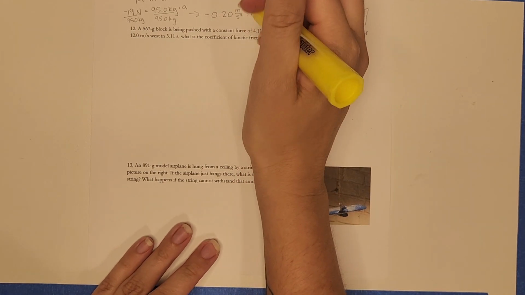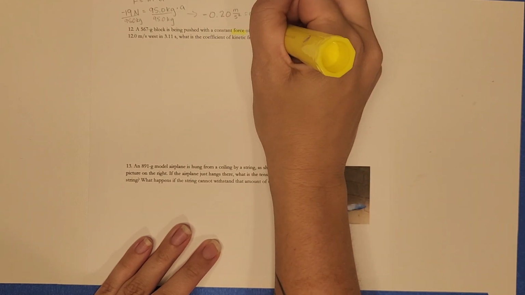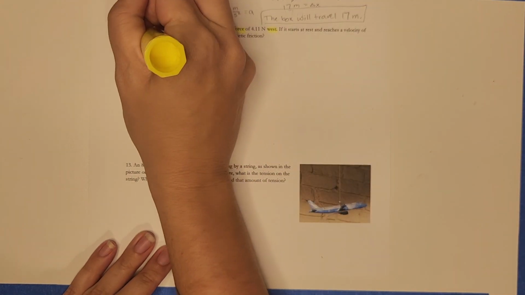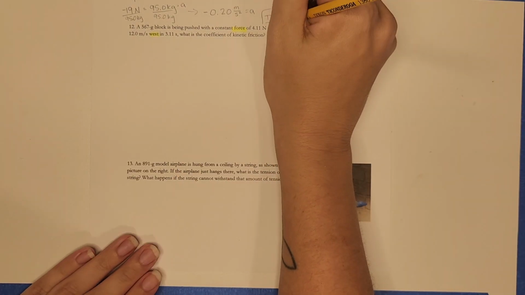Okay, question 12. A 567 gram block is being pushed with a constant force of 4.11 newtons west. If it starts at rest and reaches a velocity of 12.0 meters per second west in 3.11 seconds, what is the coefficient of kinetic friction? Okay, so I have force west. I have a velocity that's west. The west is going to be my positive value.